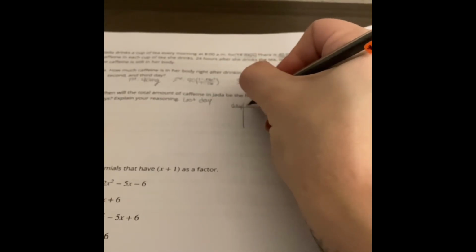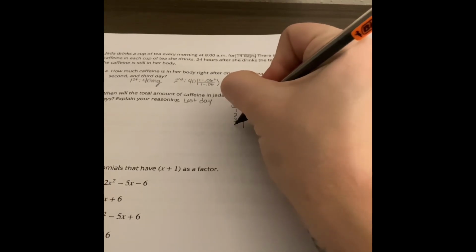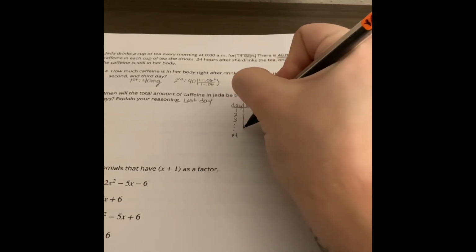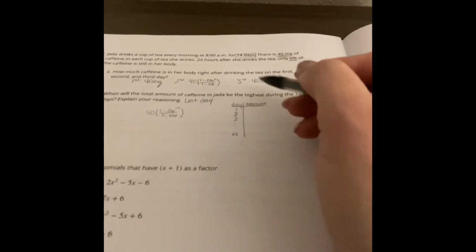So we'll say amount again, but this is for caffeine. And you would continue it, but we would have 40, our rate 14. All right, go ahead and pause it here and try to evaluate your second, third, and 14th.